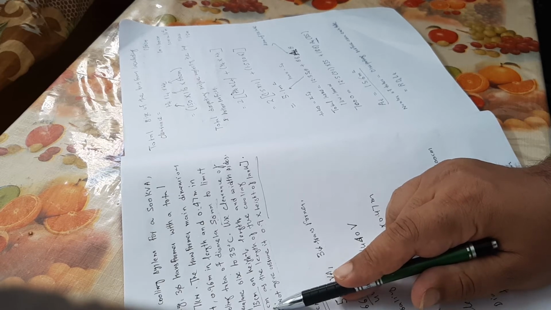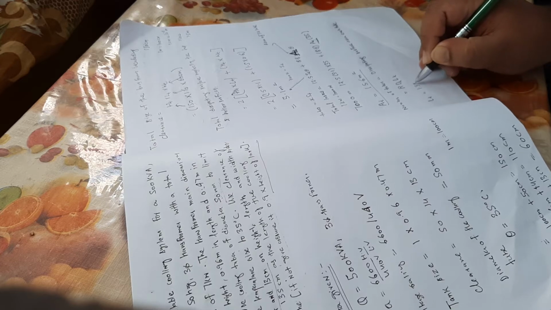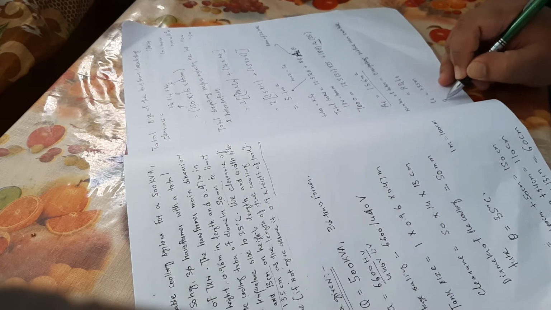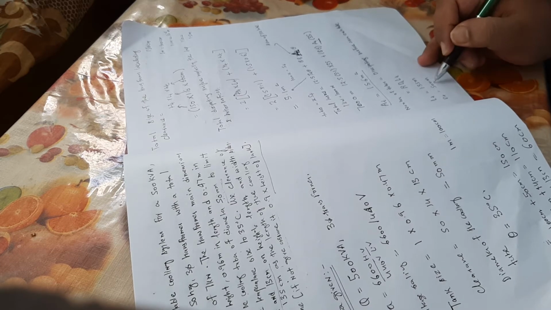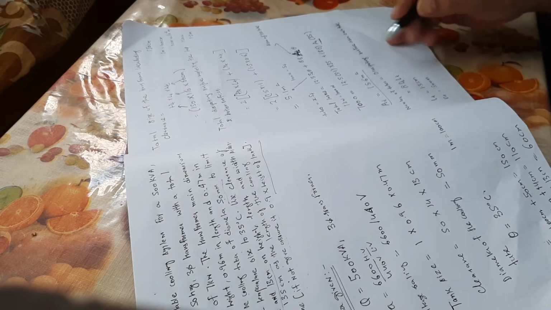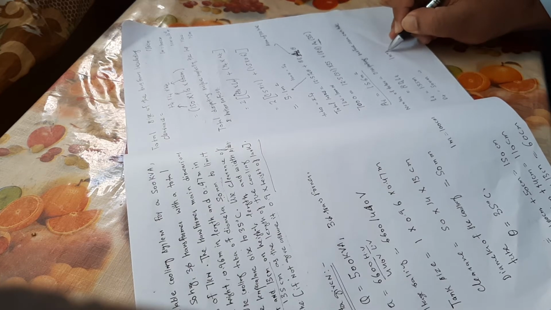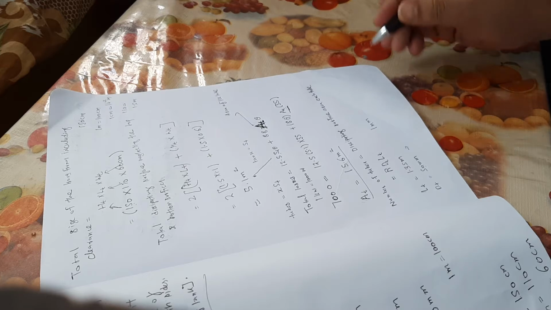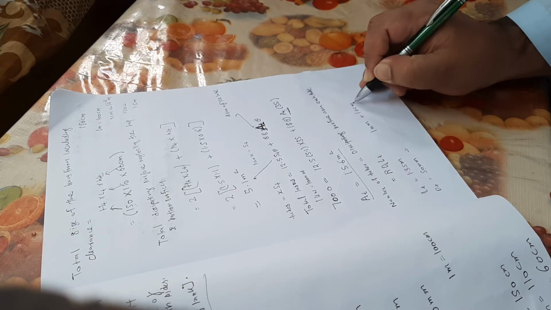In meter, your length would become 1.35 meter, whereas your diameter is 50 millimeter. So you need to convert millimeter into meter. So your 1 millimeter is how much?